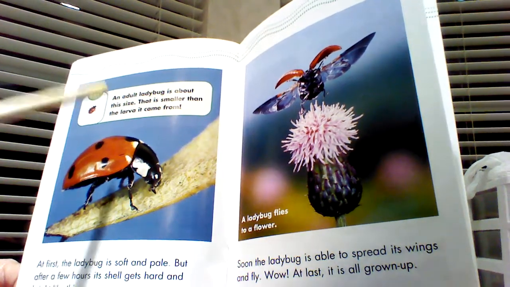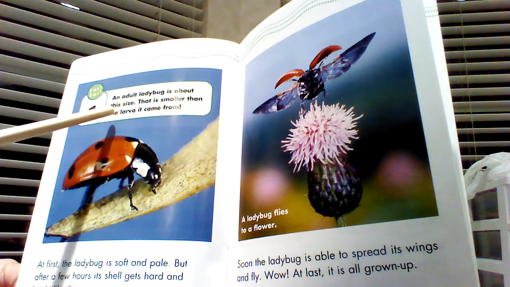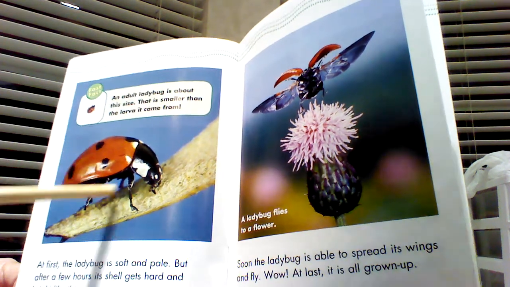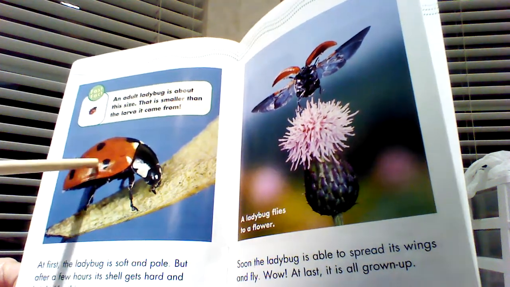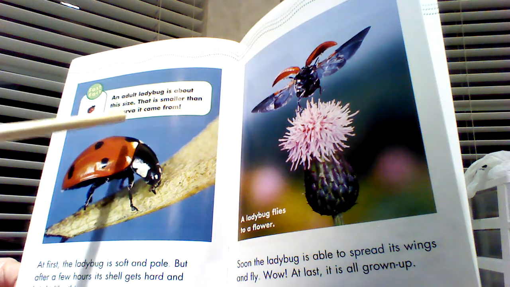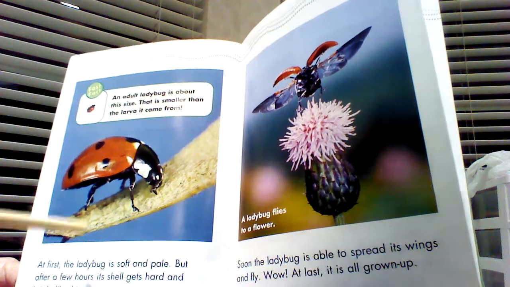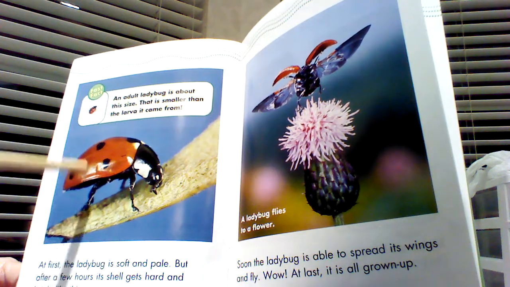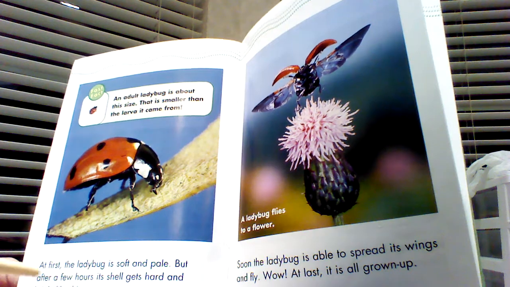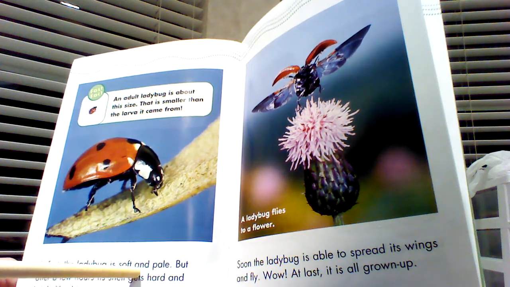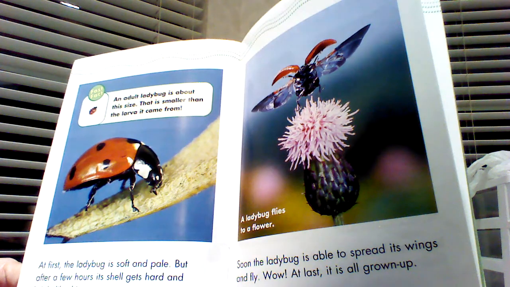Fast fact, an adult ladybug is about this size. Did you see? Like this? This is smaller than the larvae it comes from. The larvae is bigger than the ladybug. At first, the ladybug is soft and pale, the way that you saw on the page before. But after a few hours, its shell gets hard and bright like this.